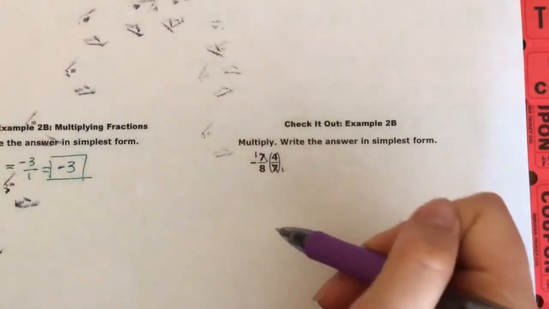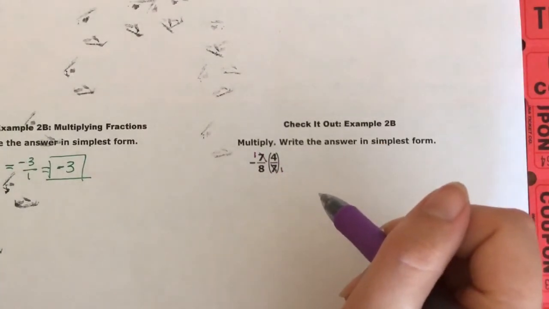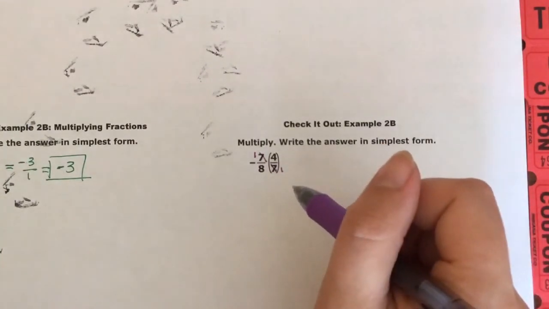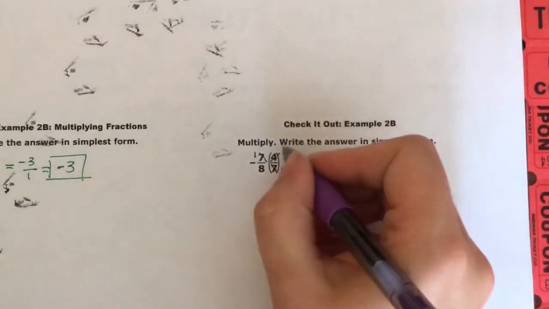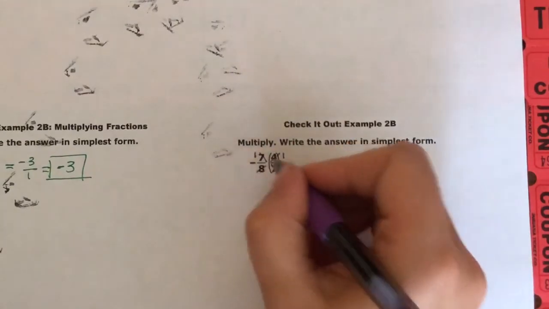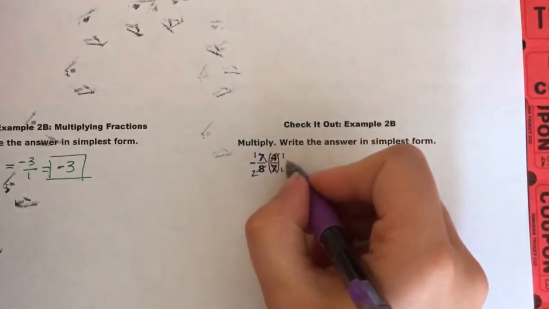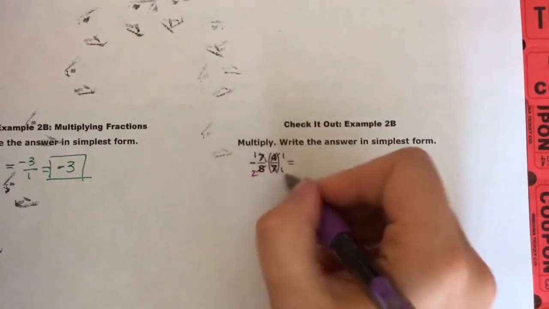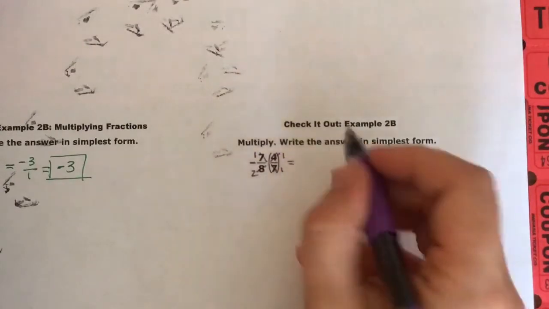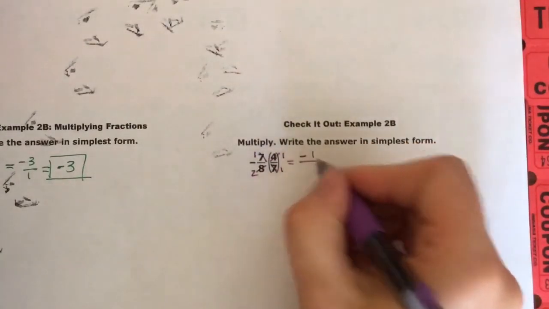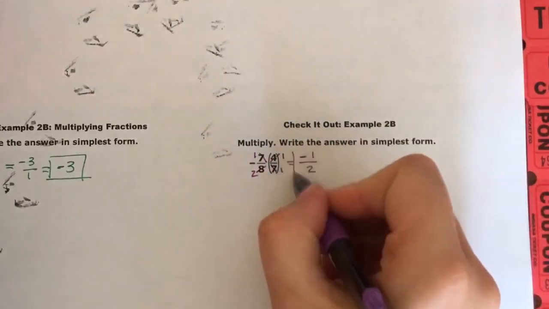Now we're looking at 4 and 8. What number goes into 4 and 8? Well, I know that 4 goes into 4 and 4 goes into 8. So 4 goes into 4 one time and 4 goes into 8 two times. And now everything is relatively prime when we look at cross. So we can multiply across. So -1 times 1 is -1. And 2 times 1 is 2. So there you go. There's our answer.